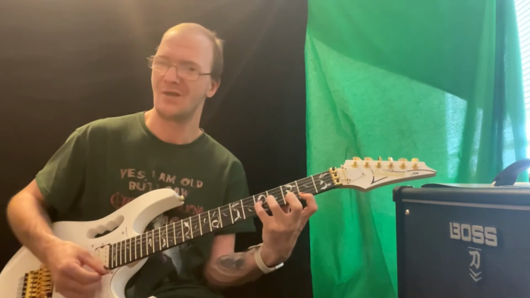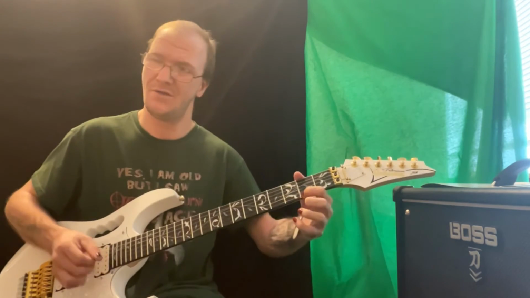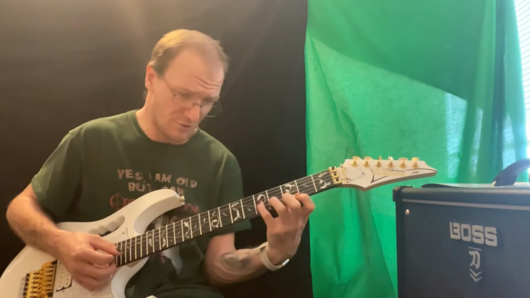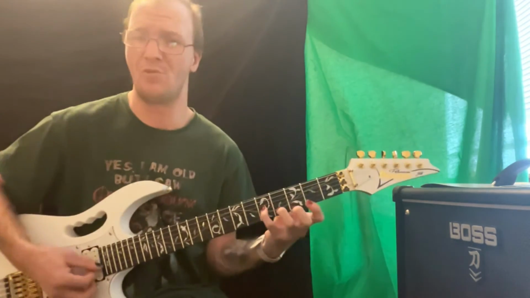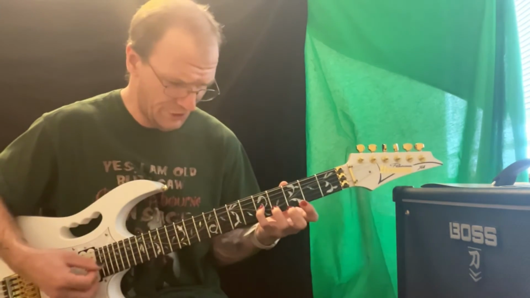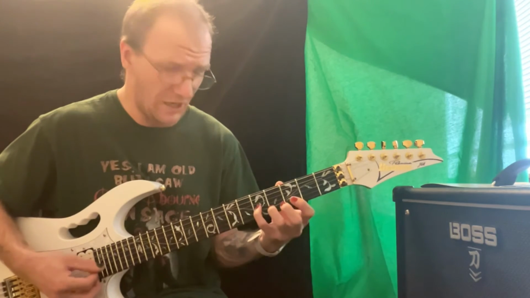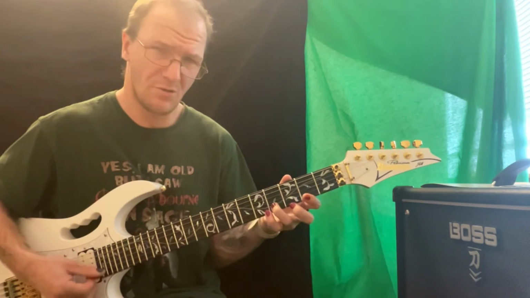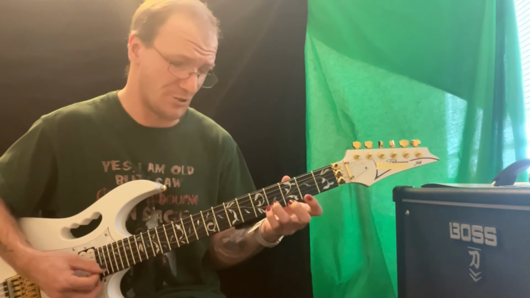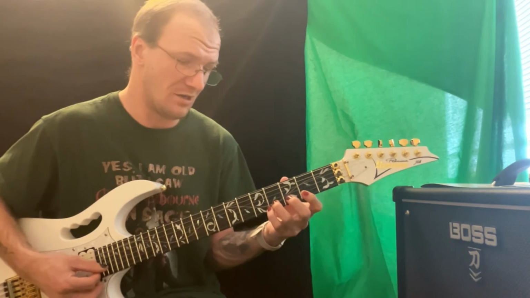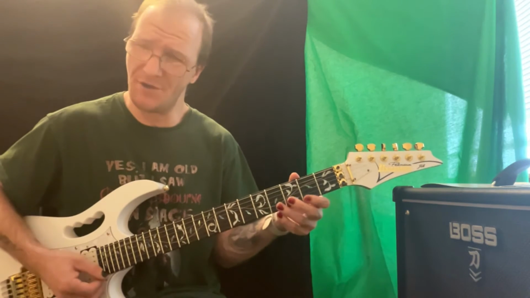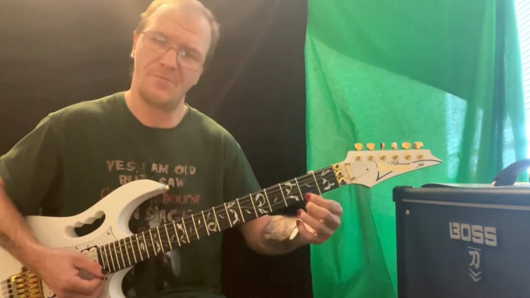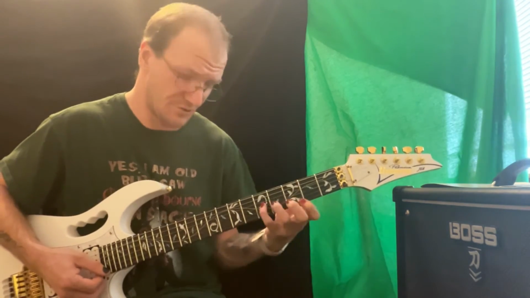So we flat that to a G flat. So this is kind of a weird one. You want your pinky on the 5th fret, 3rd string, ring finger, 2nd string, 4th fret, and then you want index finger on 1st string, 2nd fret.